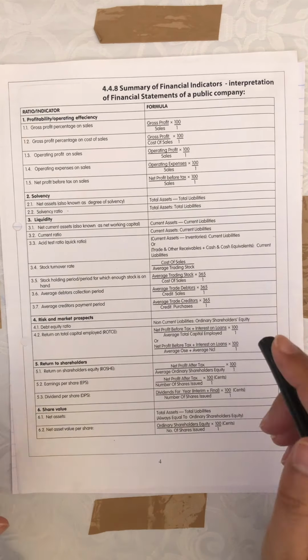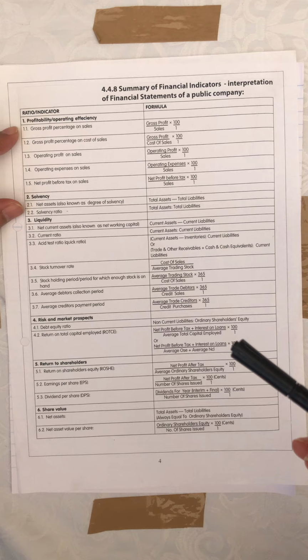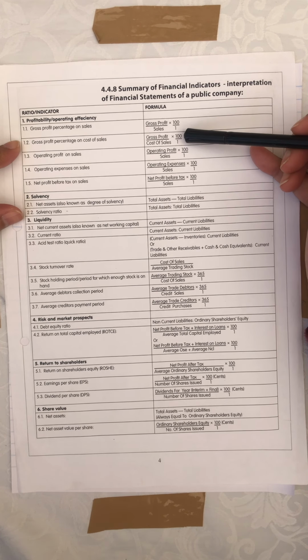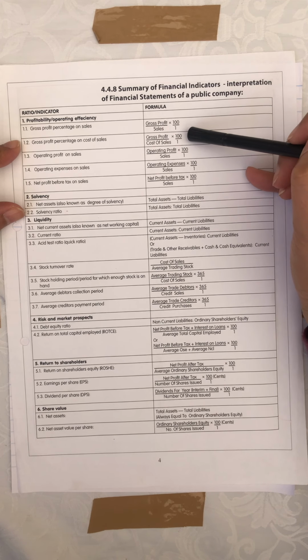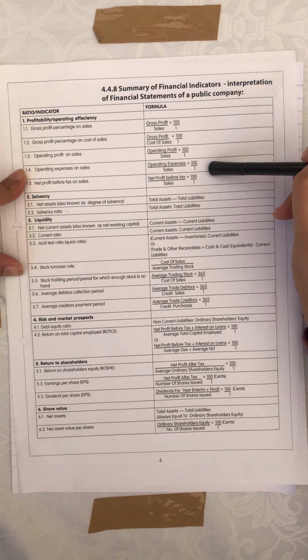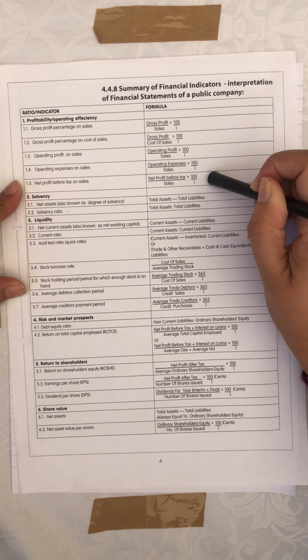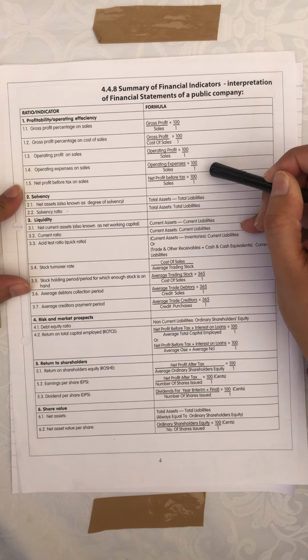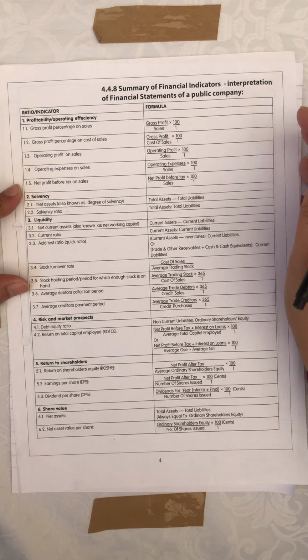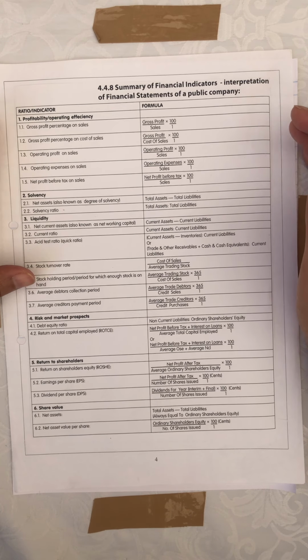We've got the first one, which is your gross profit percentage on sales. That is your gross profit over sales times 100 over 1. We've got the next one, which is gross profit percentage on cost of sales, which is gross profit over cost of sales. Your operating profit over sales, operating expenses on sales, your net profit before tax on sales. These all test the profitability of a company to see whether the company is making a profit or not.